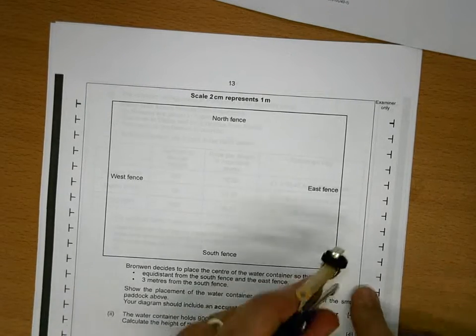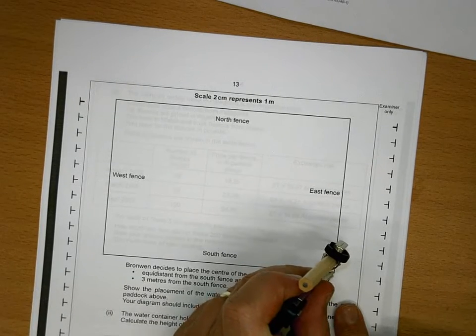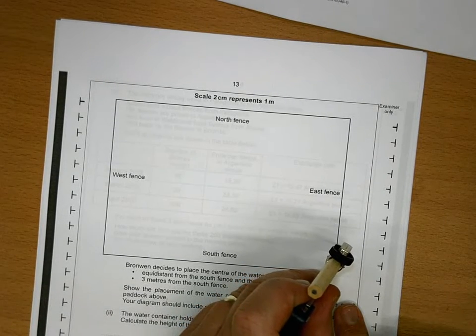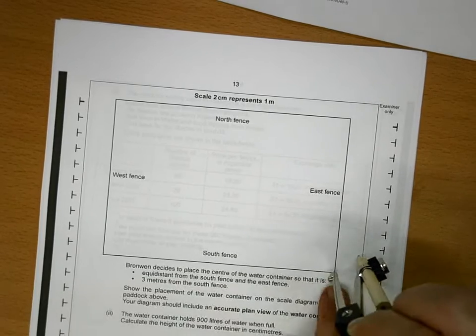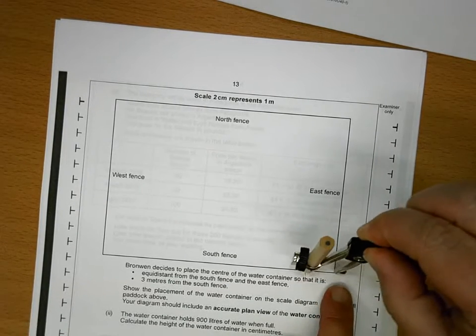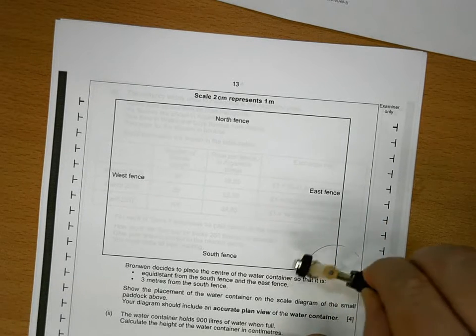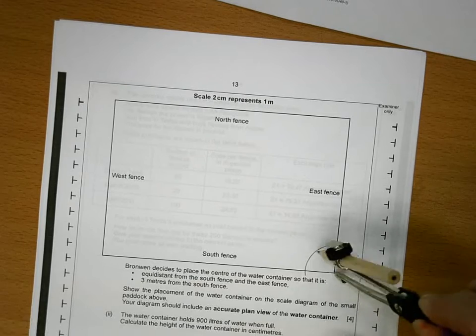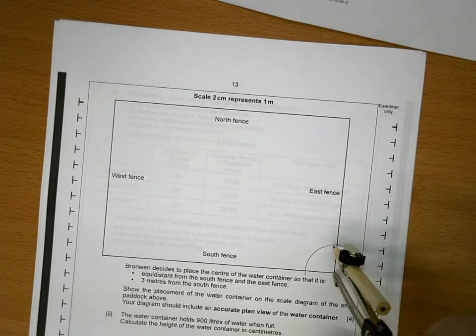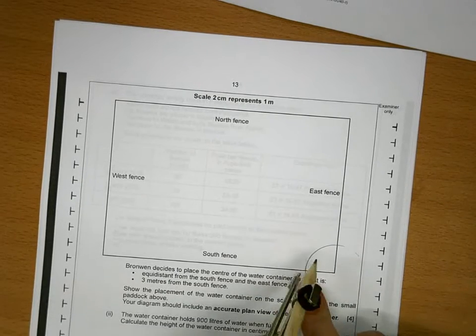To do that, we use a compass. We put the compass point at the corner where the two lines cross that we want to cut in half, and we draw part of a circle through that like so. Or you can just mark either side. Then without changing the size of the compass, you move it to that corner.